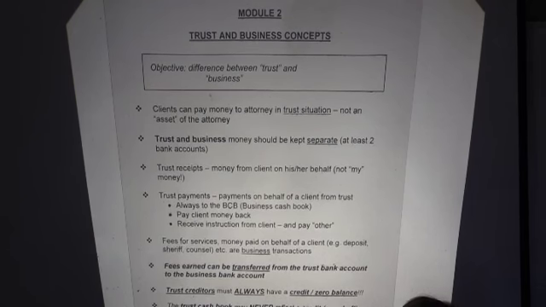Normally, ladies and gentlemen, the trust receipt should be issued to a person whenever he or she pays in money, and that you are actually just keeping that money on behalf of a client. Let's use a practical example.